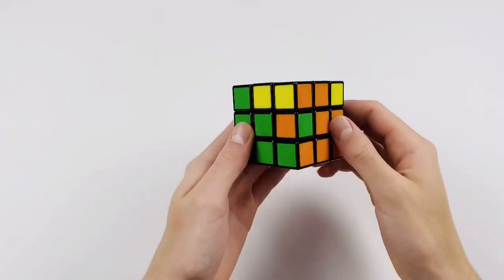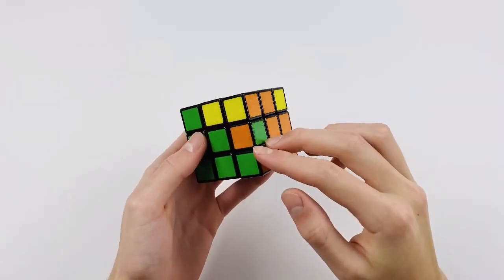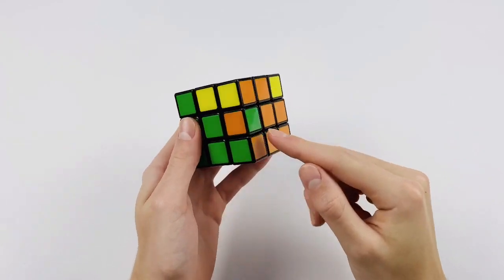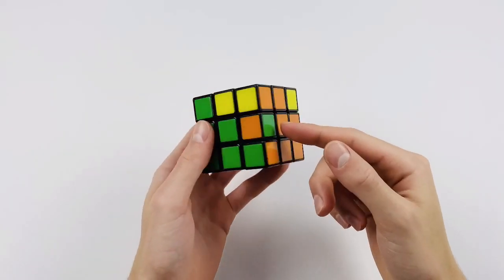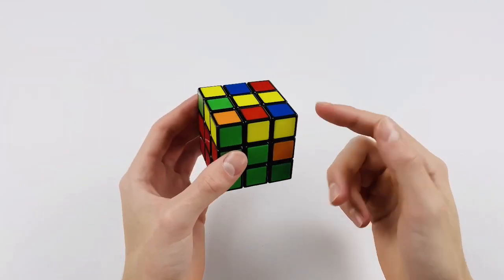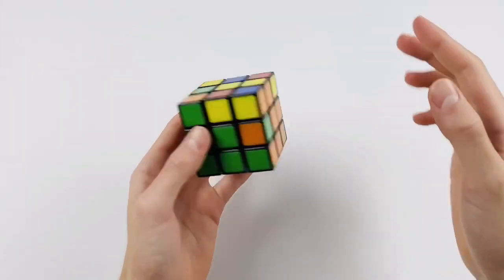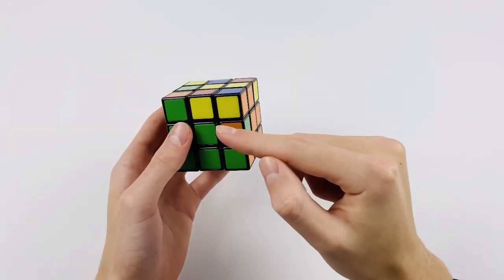While you're doing this, you might stumble upon a case where you have a piece already slotted into the second layer, but it's in the wrong way, so it needs to be flipped over. In order to do this, we just slot an extra piece into there, and then we put the piece in the right way.